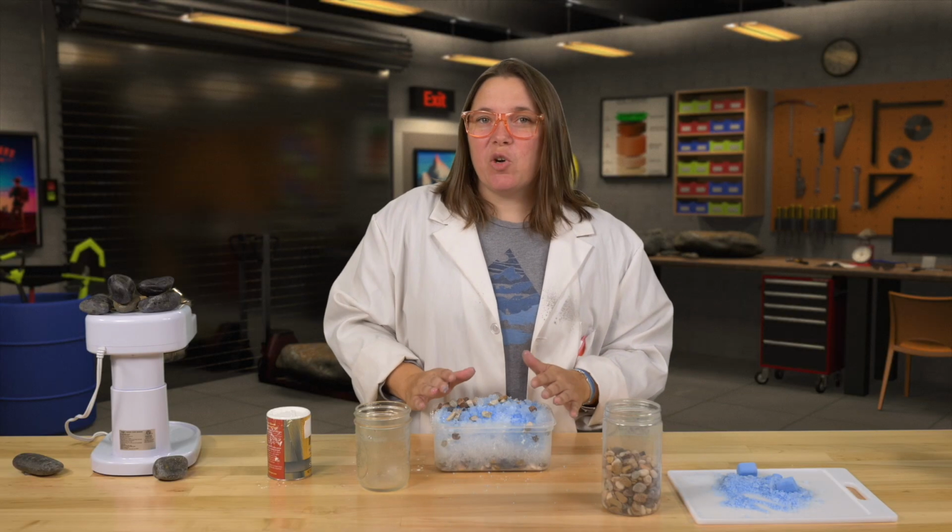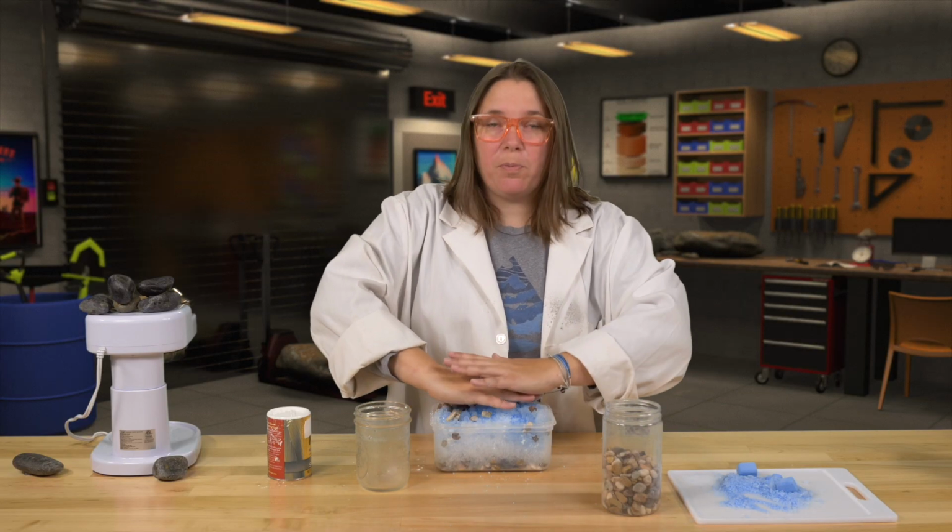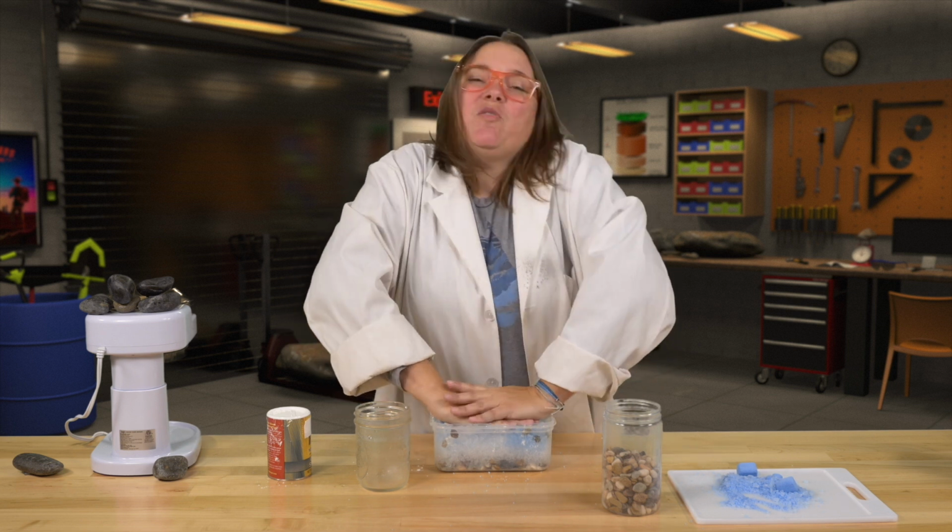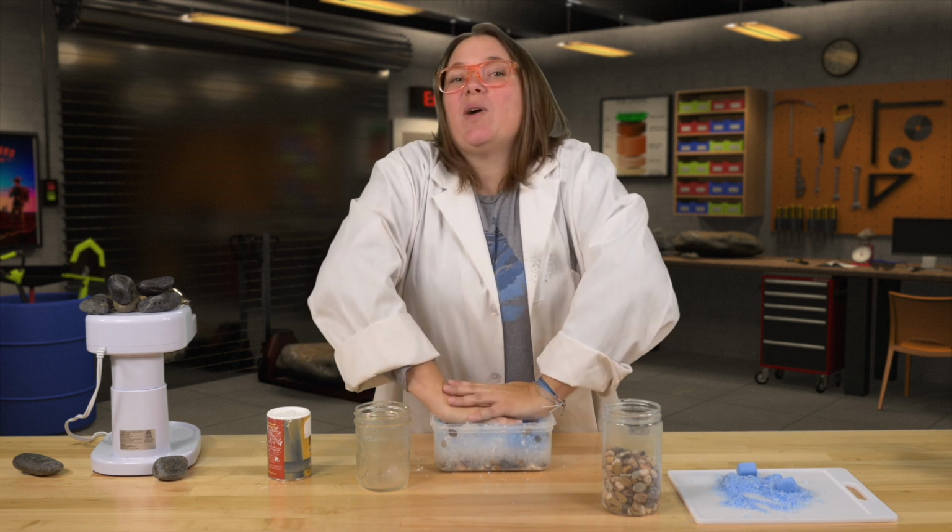Year after year, as the snow builds up, it starts to put pressure on the layers at the bottom of the glacier, and the snowfall starts to change into ice.